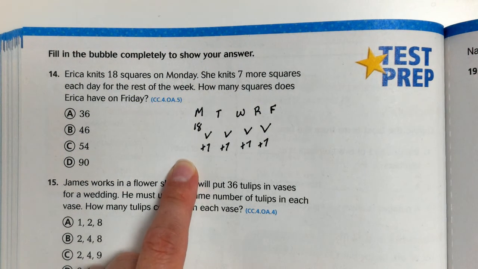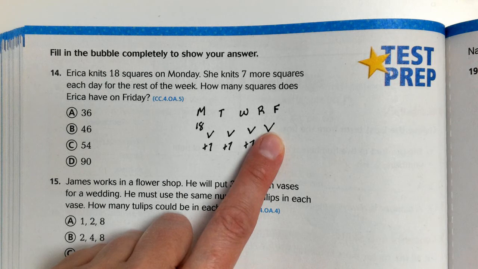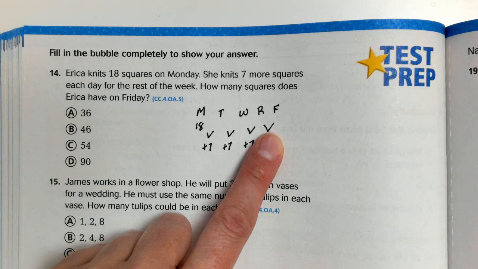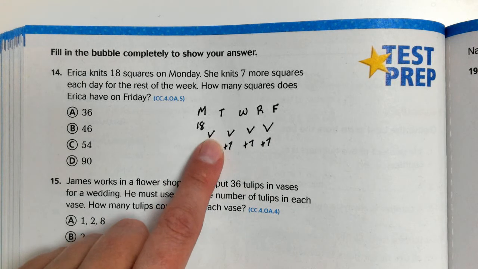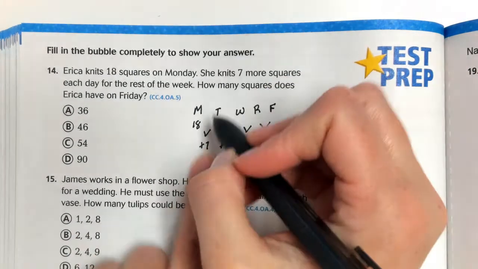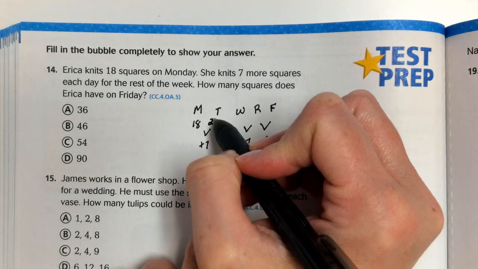What skill is this looking at? What did they do here? 18. They gave me a number, and then they gave me a rule, and they said, here's my pattern. Now find the fifth number in my pattern. That's what they told me, right? The next one is the big one. Because I have to go. 18 plus 7 is? 25.